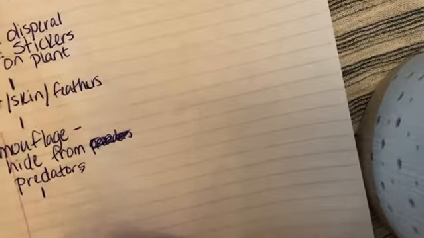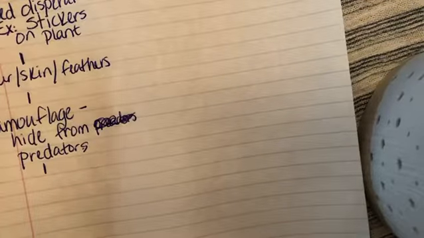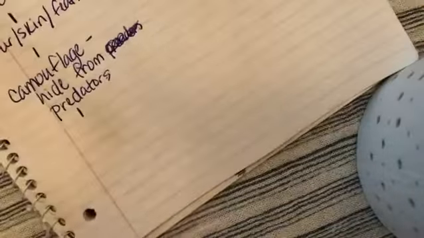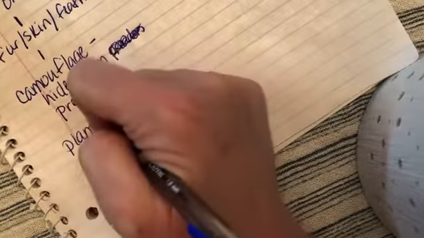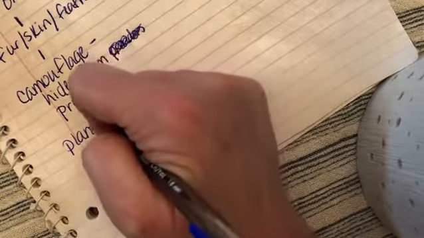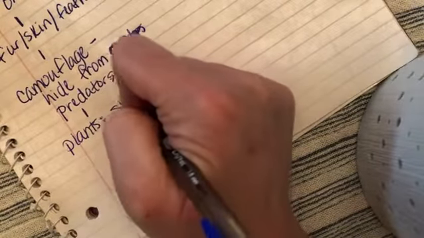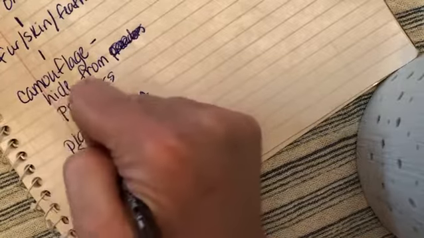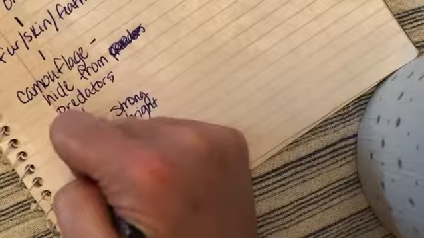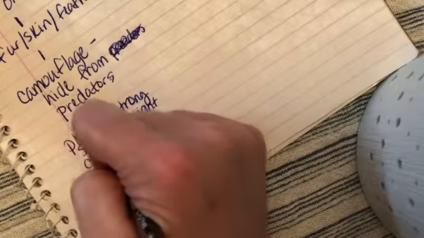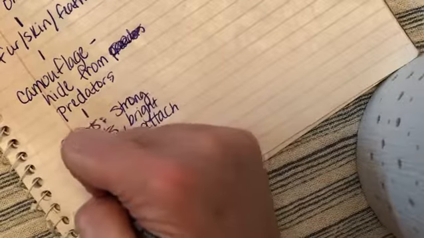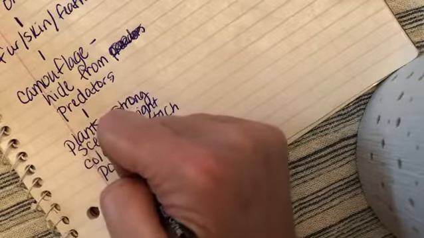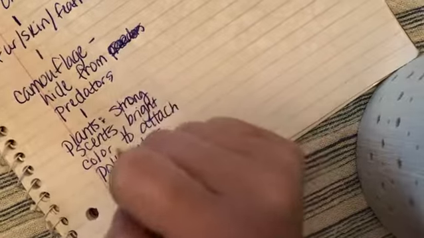Now, let's talk about plants again. We know that plants can have strong scents, even bright colors. The reason they have this is to attract pollinators, such as honeybees, bees, and butterflies.